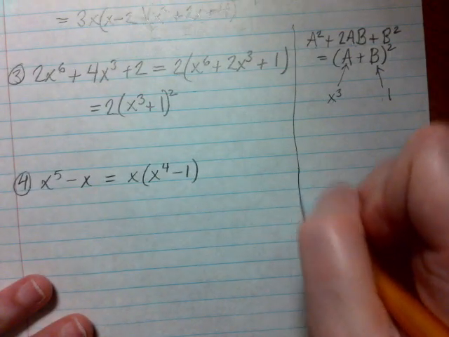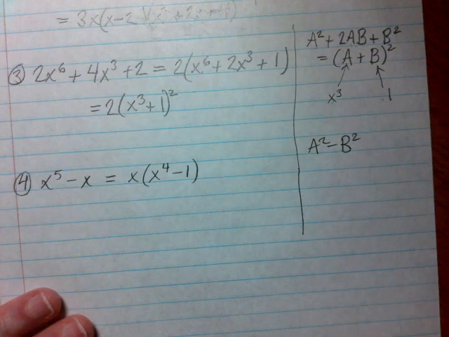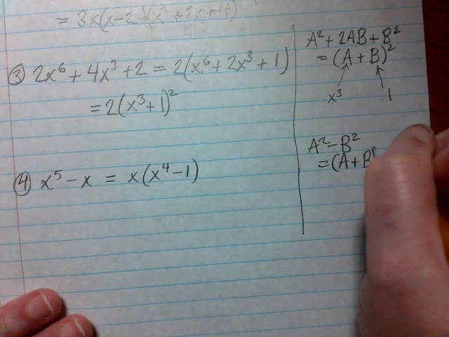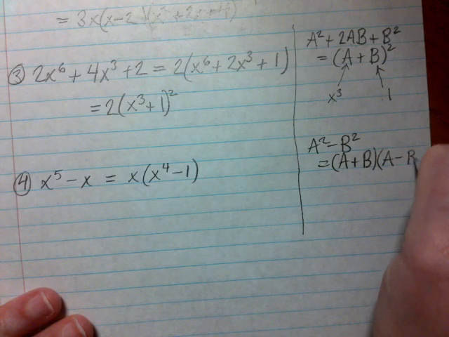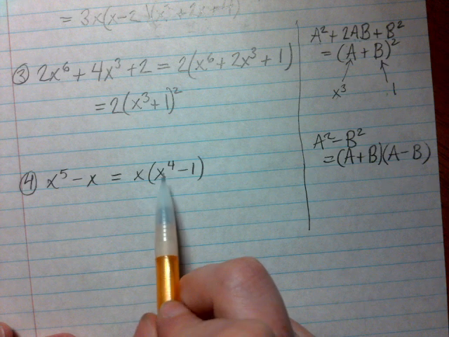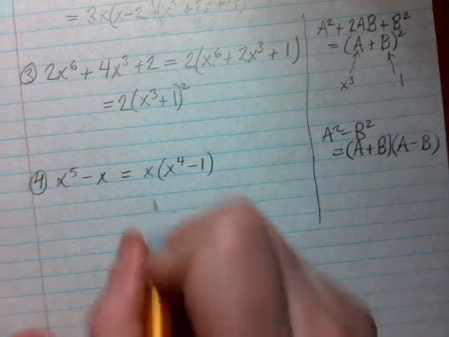So the difference of squares formula is a squared minus b squared factors into a plus b, a minus b. So here, my a is x squared, because x squared squared is x to the fourth.